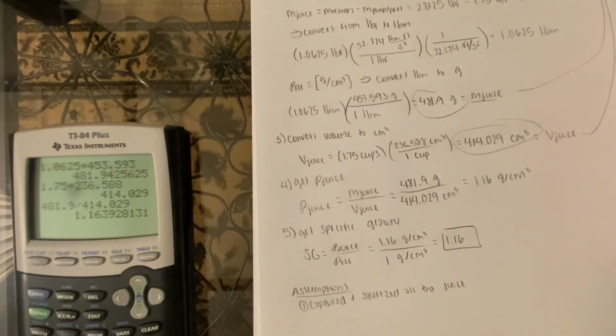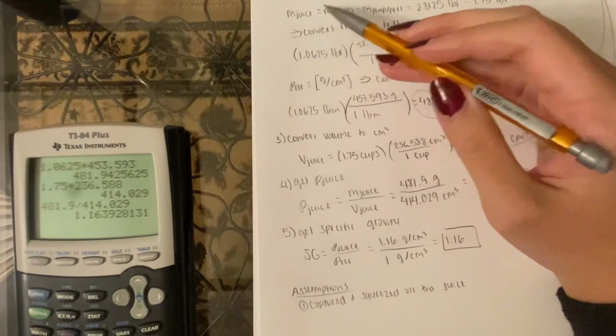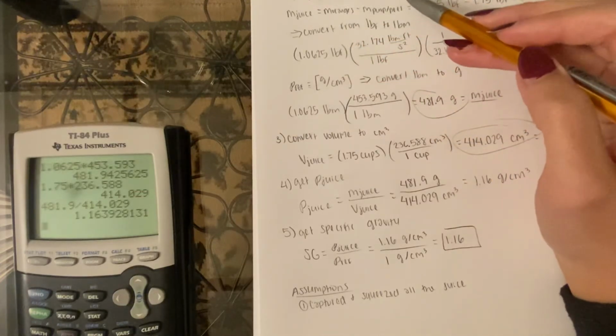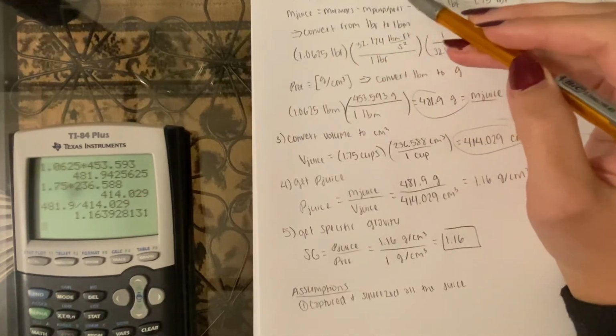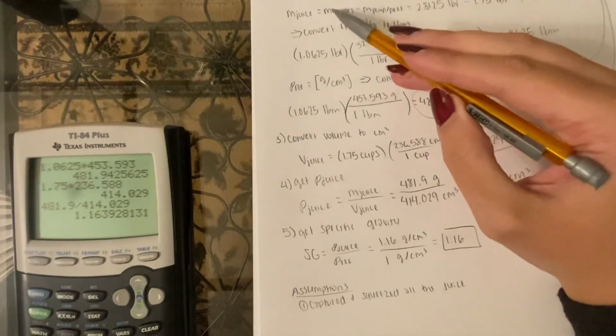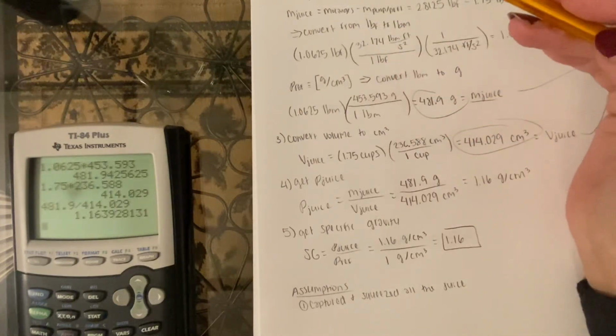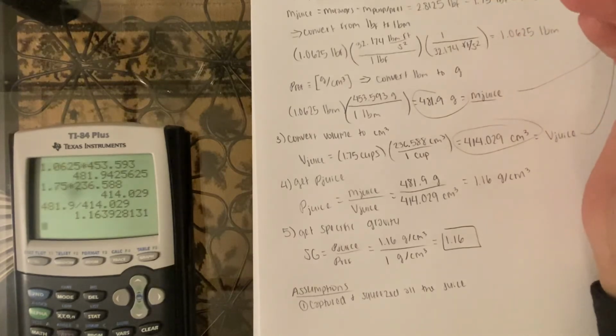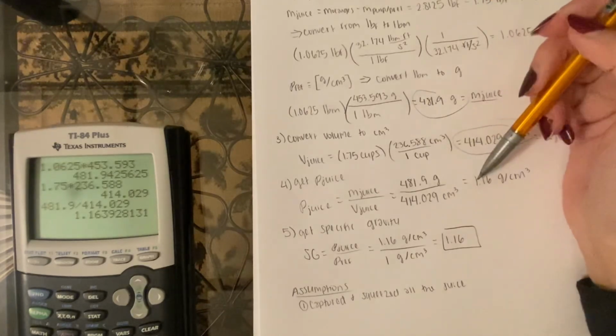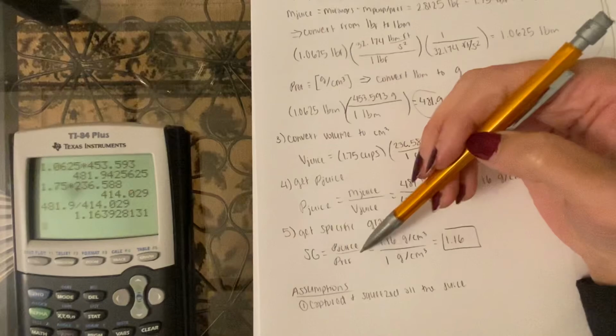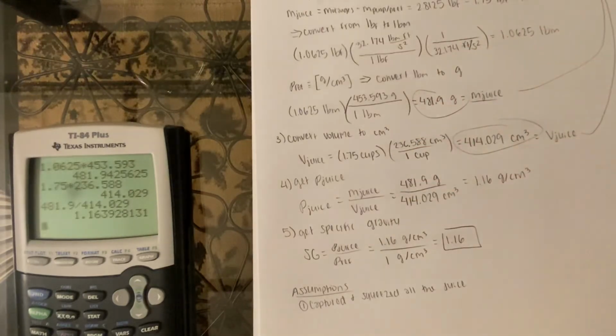And you can see how that assumption is important, because say we still had some juice left in the pulp, then that would give us a different mass of the juice, because we wouldn't really be able to account for whatever juice is in that pulp. It would throw a mass balance off. That would therefore throw our density off and our specific gravity, and it just trickles down.